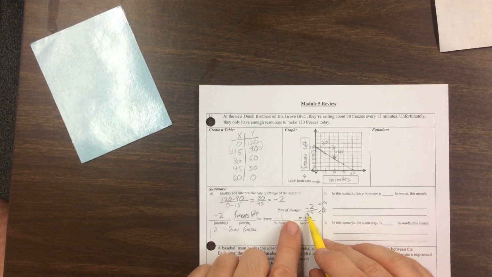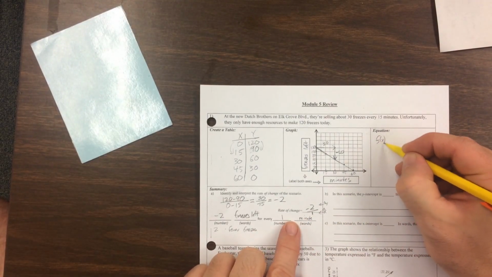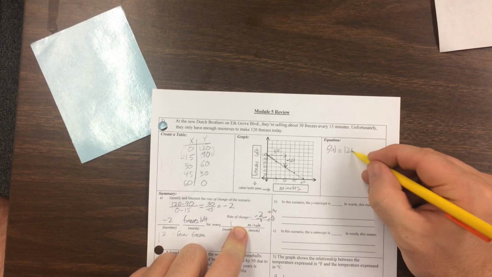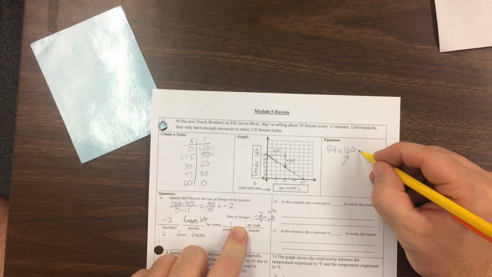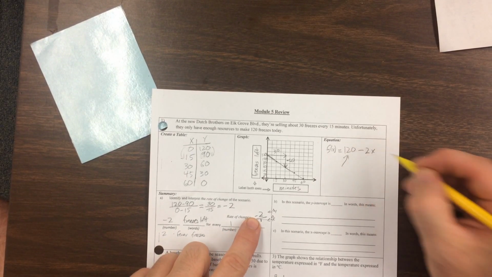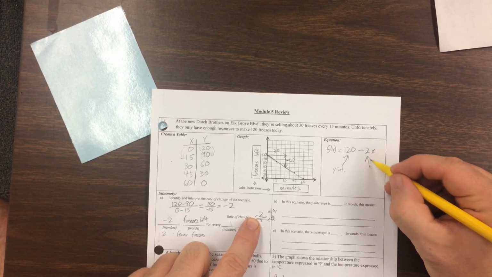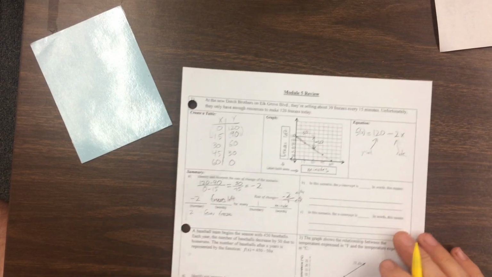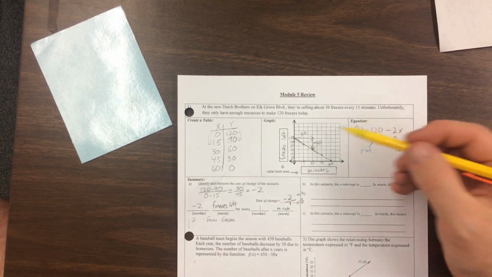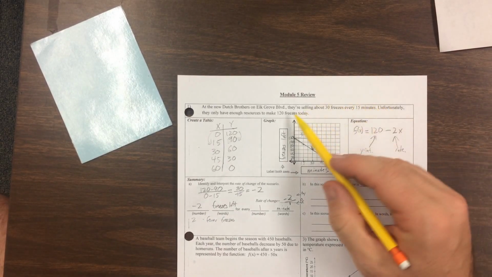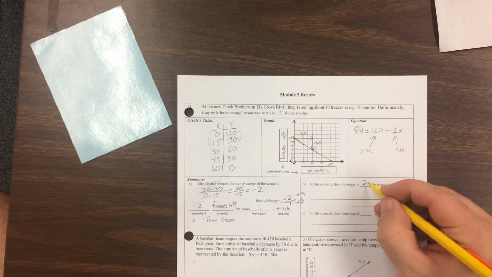So once we have the rate of change, then we can write our equation. Okay? Start with 120, go down by 2 for every x. So here's our y-intercept, and here's our rate of change. Y-intercept is pretty easy to find in this case because it's right there in the function. We'd say that they're going to make 120.